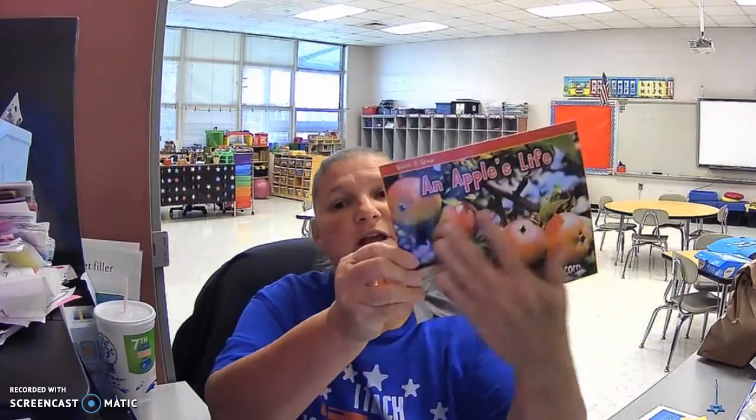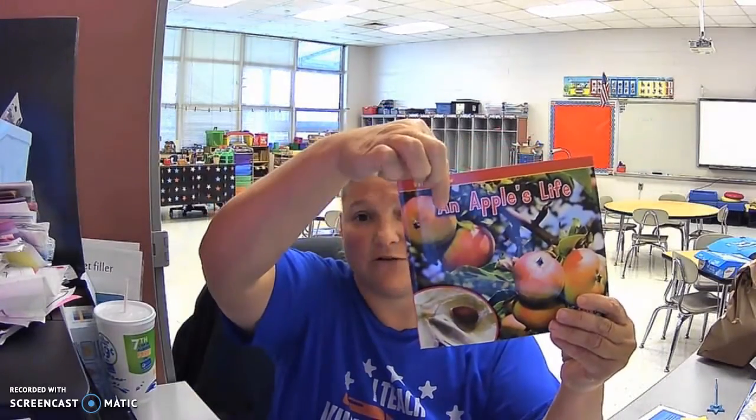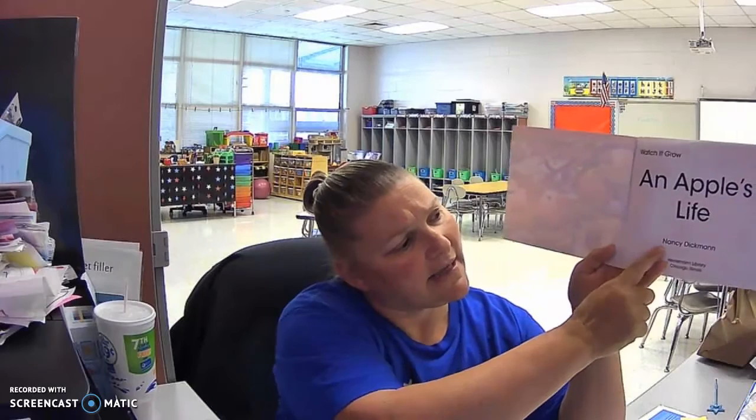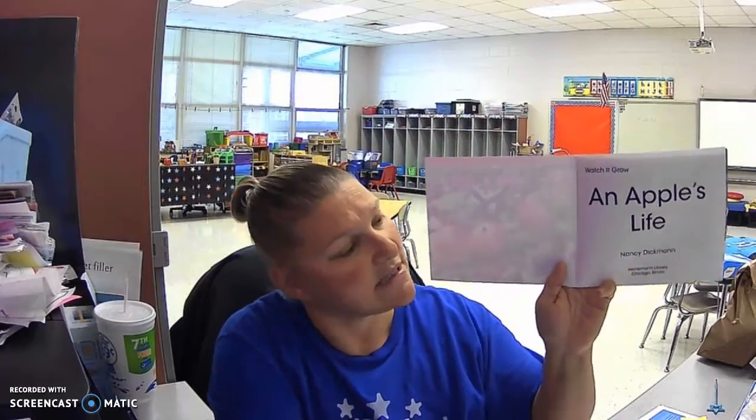So, this is the front of the book. This tells us our title, An Apple's Life. And this does not list the author, but it's written by a company called Acorn. When we open the book, we have a title page. Again, it tells us the title. It's written by Nancy Dickman. She is our author. The author is somebody who writes the story.